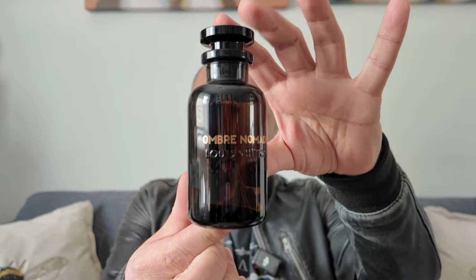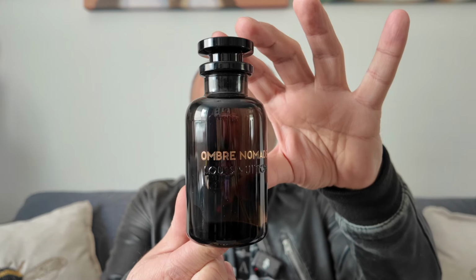I'm starting with Ombre Nomade by Louis Vuitton, and this fragrance is dark, very woody, and also slightly sweet. This is a rose and oud combination, and oud is often combined with rose.